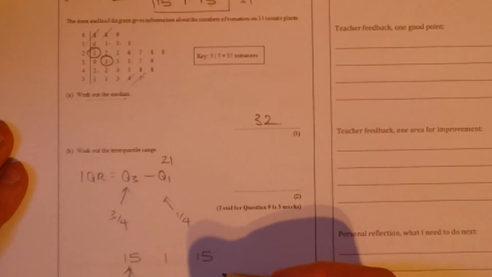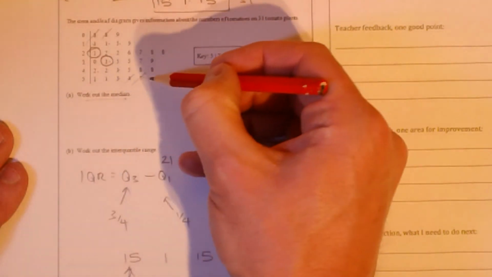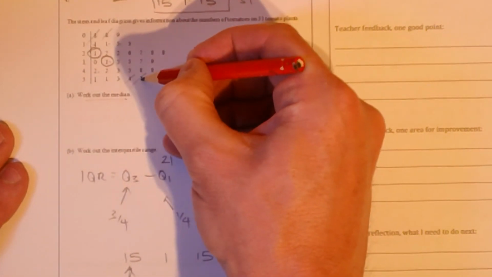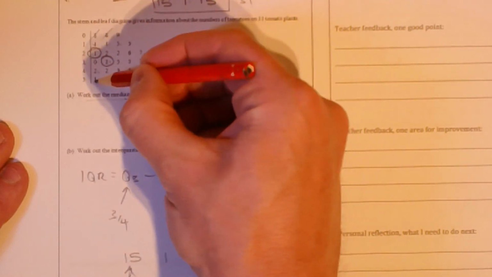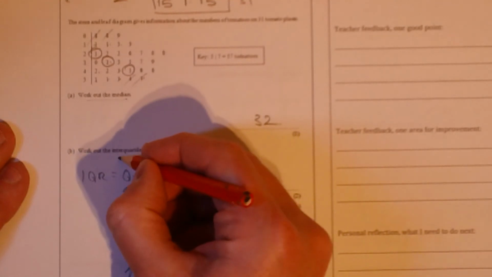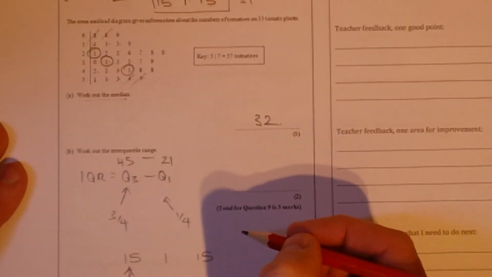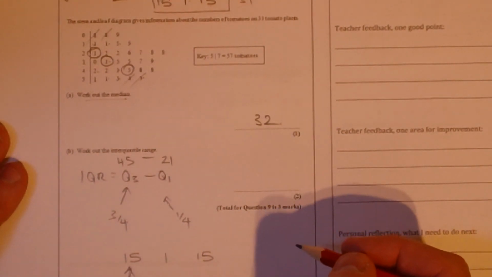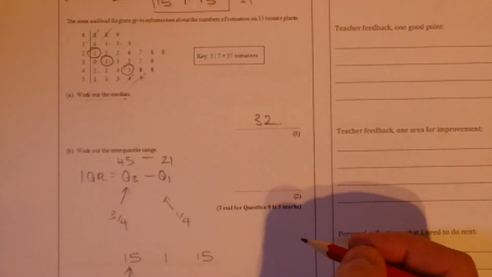And then again, exactly the same in the top half. We'll count backwards from the end because it's a wee bit easier. 1, 2, 3, 4, 5, 6, 7. There you go, your upper quartile is 45. So the interquartile range is the difference between them. 45 take away 21 is 24.